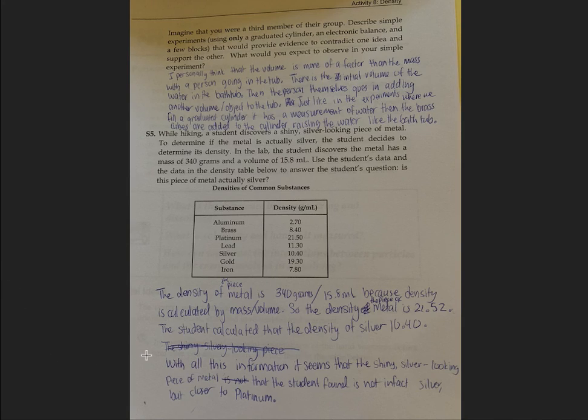So for number 5, I put the density of the piece of metal is 340 grams divided by 15.8 milliliters, because density is calculated by mass divided by volume. So the density of the piece of metal that the student found is 21.52.